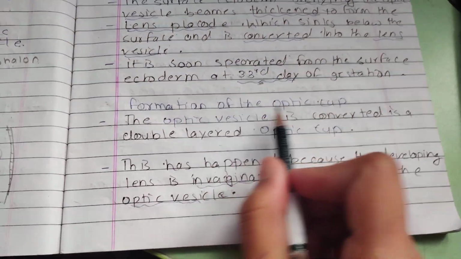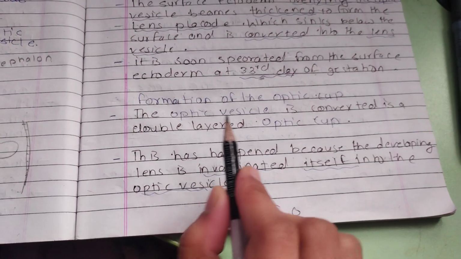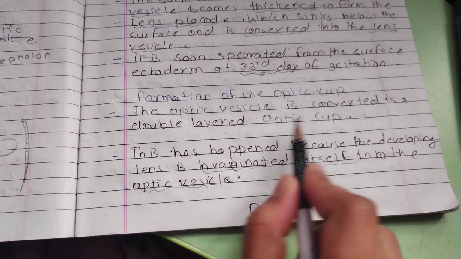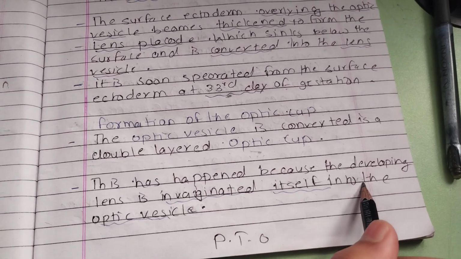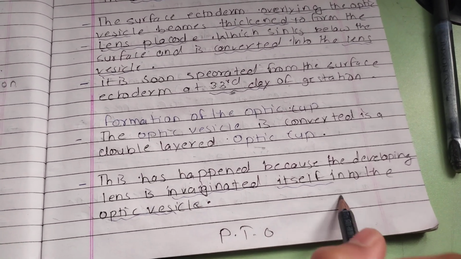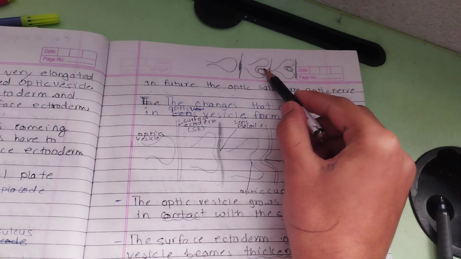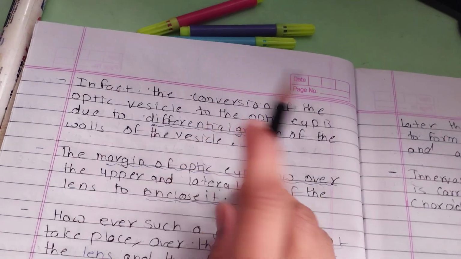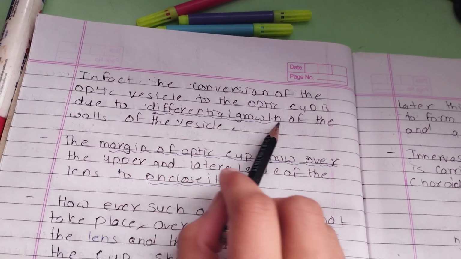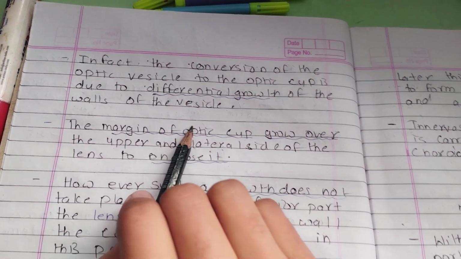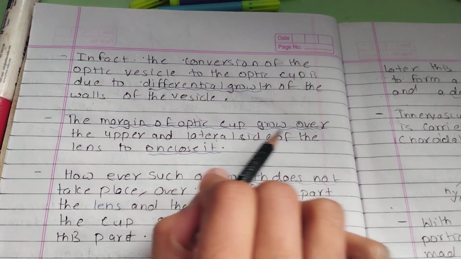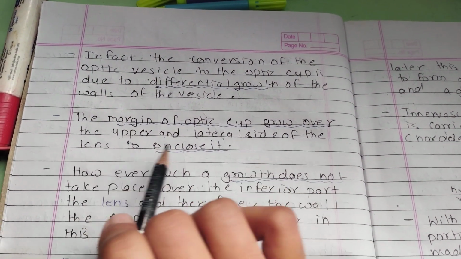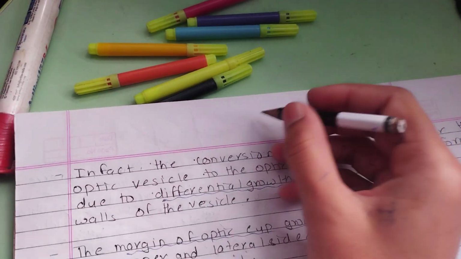Now let's talk about the formation of the optic cup. We have already told you that the lens vesicle is converted into the optic cup. This happens because the developing lens invaginates itself into the optic vesicle. I have already told you it is invaginating here, so it forms the optic cup. In fact, the conversion of the optic vesicle to the optic cup is due to the differential growth of the wall of the vesicle, and the margin of the optic cup grows over the upper part, and the lateral side is also enclosed. What is this line trying to tell us?